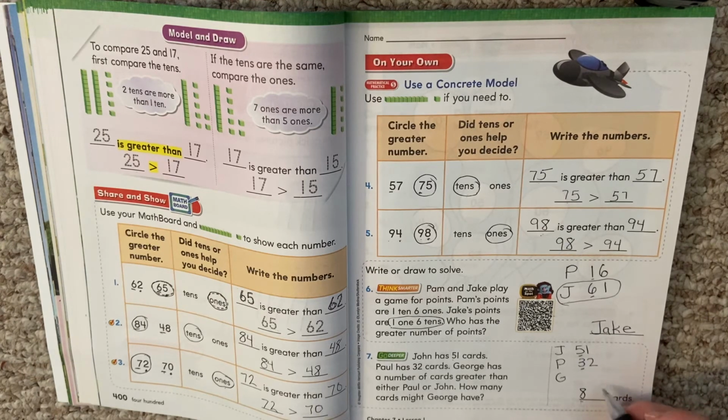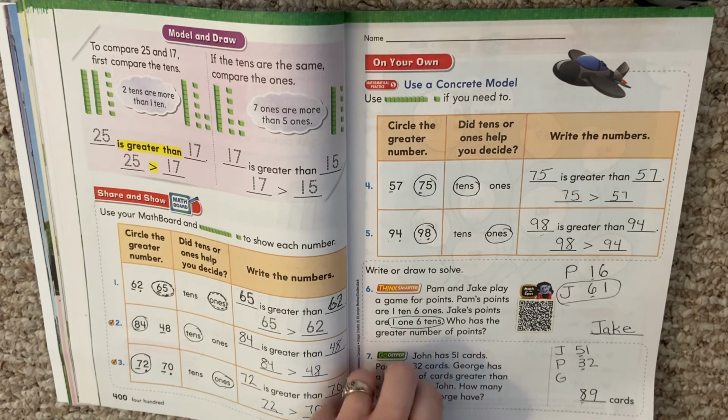So let's give him, should we make him pretty big? Yeah, how about we give him 9 ones? 8 tens and 9 ones, 89. Yeah, so that number is bigger. There are lots of answers that you could have for this one, but as long as it's bigger than 51, your answer would be correct.